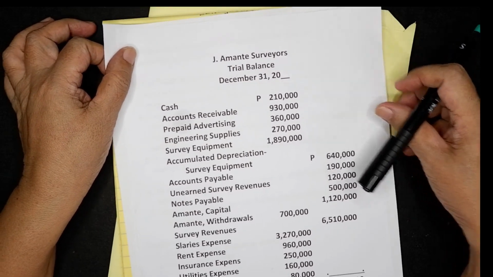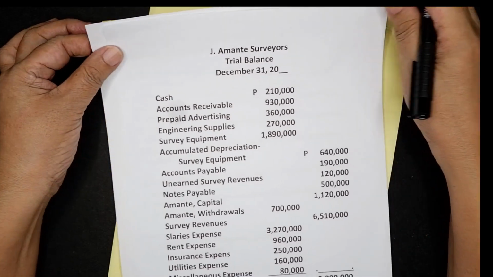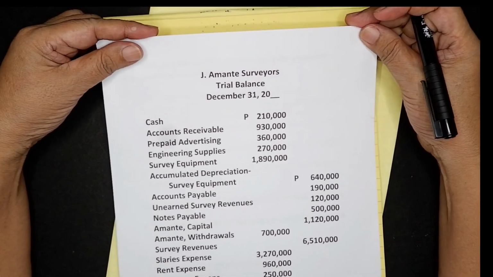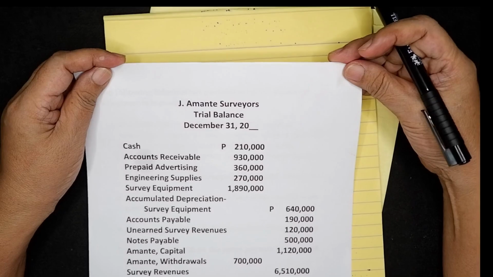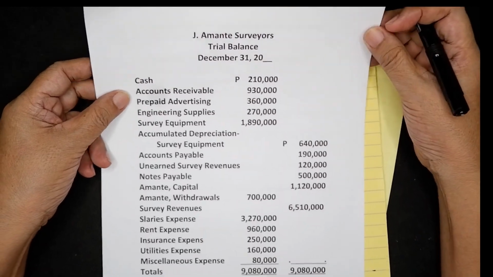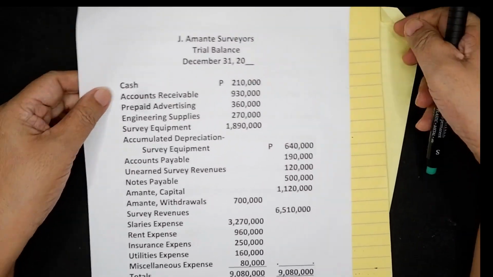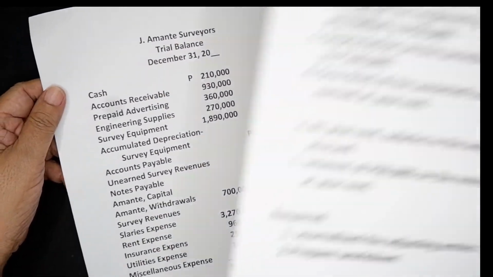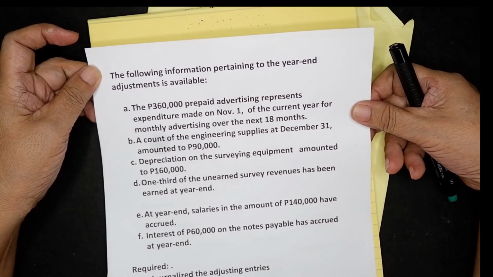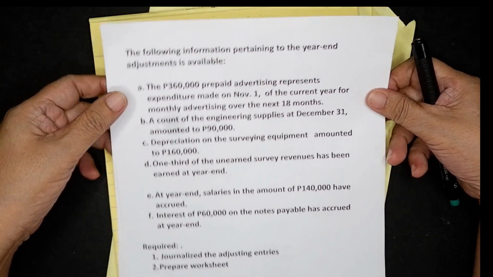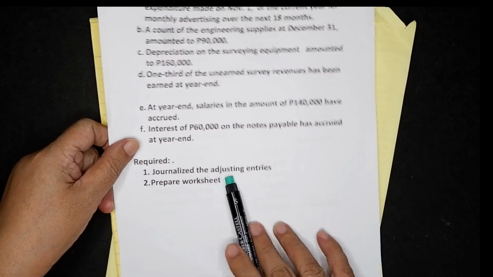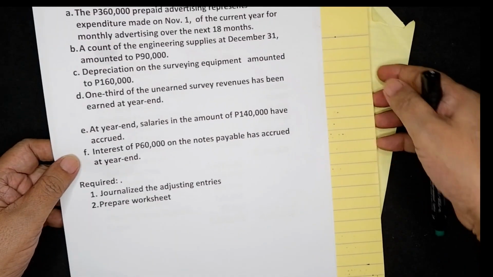Again, worksheet preparation is optional on the part of the accountant. Okay, so that is what we're going to do. Here is the trial balance of J. Amante Surveyor. So we have the trial balance as of December 31 of the current year. From the trial balance, we have additional information. The following information pertaining to the year-end adjustment is available. The requirement is journalize the adjusting entries and prepare worksheet. So let us prepare first the adjusting entries.